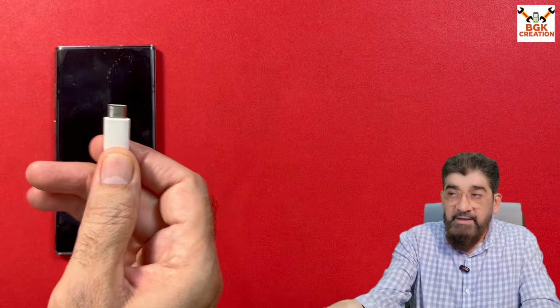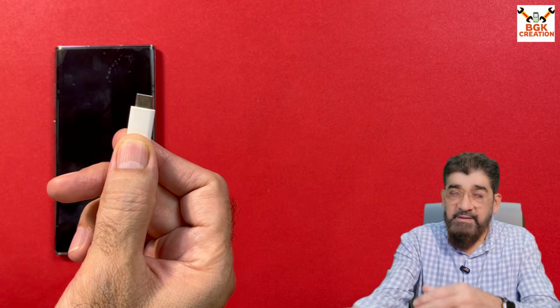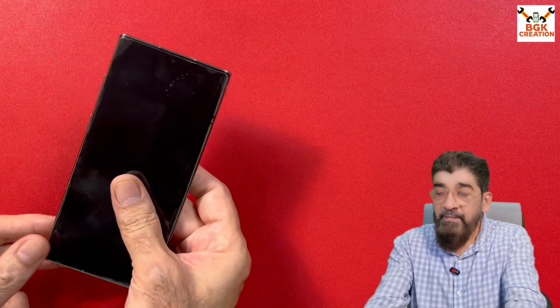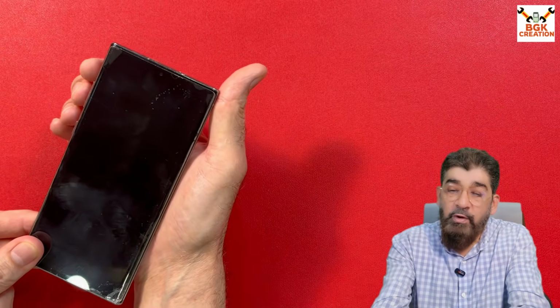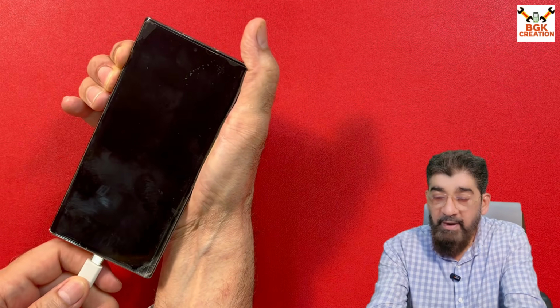The data cable requires a good quality cable. The other side of the data cable must be connected to the computer, laptop, or whatever option you have. Check the mobile phone. It must be totally powered off. We have to boot the phone into Odin mode. Now press and hold the volume up key and volume down key, and then connect the cable to the mobile phone.